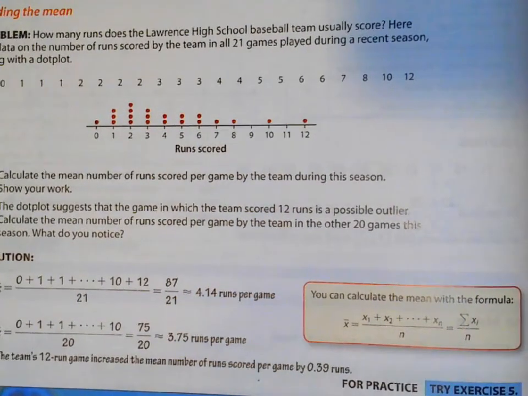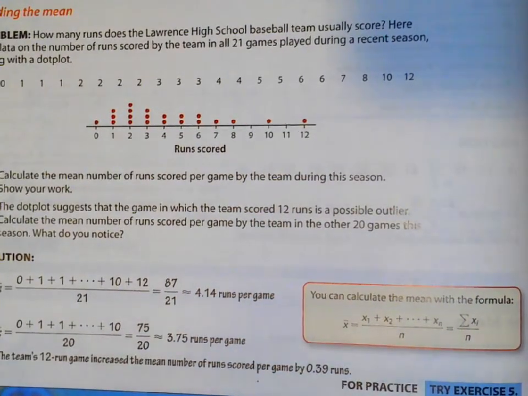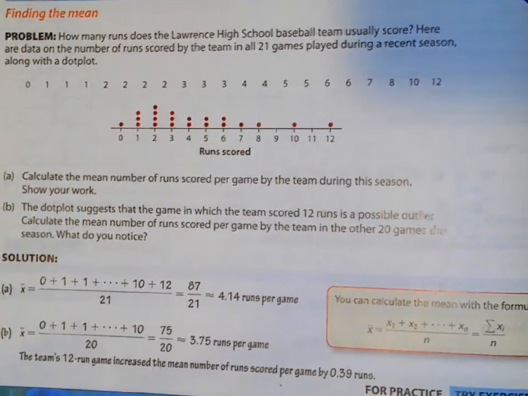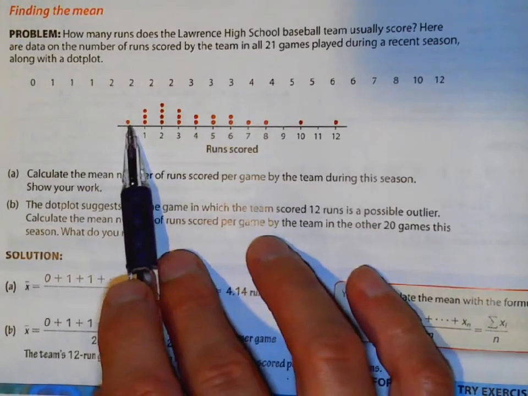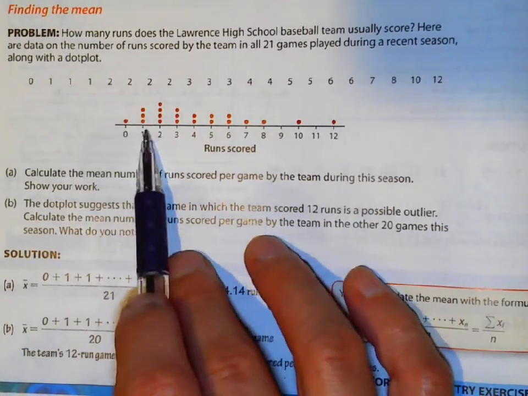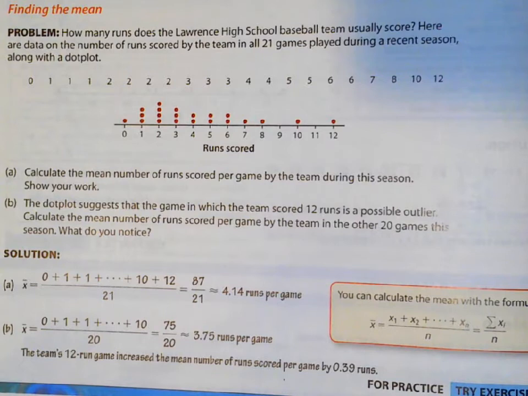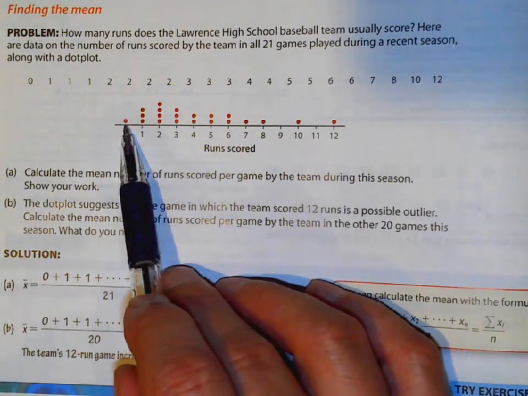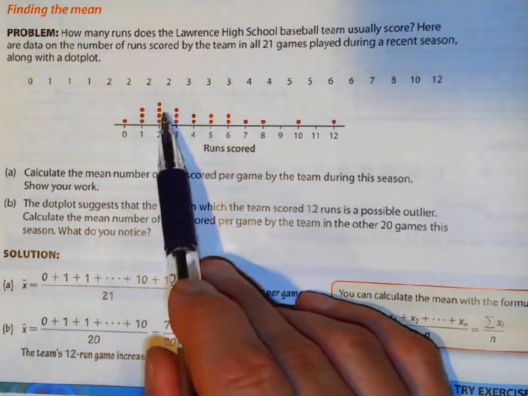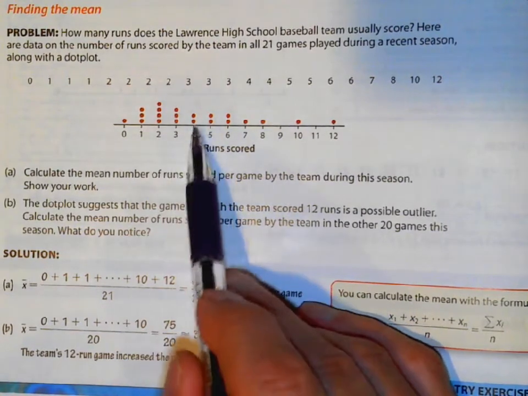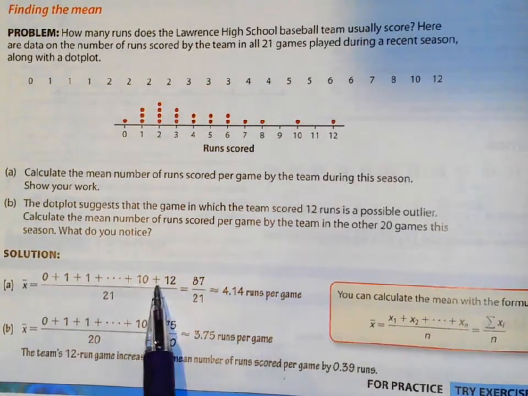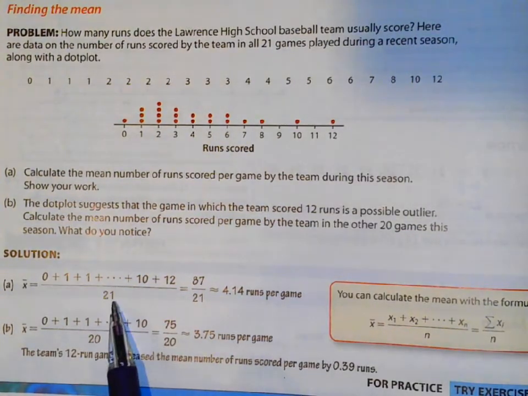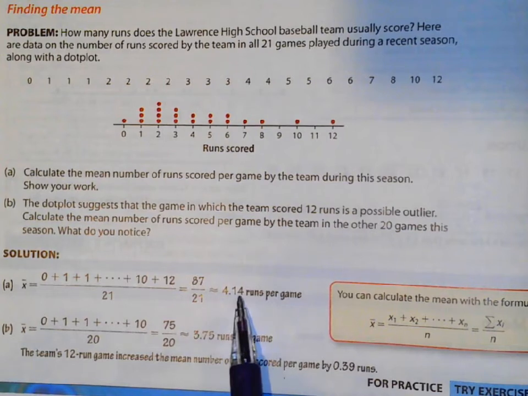So if we think about this, this is the Lawrence High School baseball team. How many runs do they usually score? Here's some data on 21 of their games. In one game they scored 0 runs, in 3 games they scored 1 run, etc. If you want to find the mean, you would add 0 plus 1 plus 1 plus 1 plus 2 plus 2 plus 2 plus 2 plus 3, 3, 3, 4, 4, 5, 5, 6, 6, 7, 8, 10, and 12. You add those all up together and divide by 21 games, and you get an average of 4.14 runs per game.